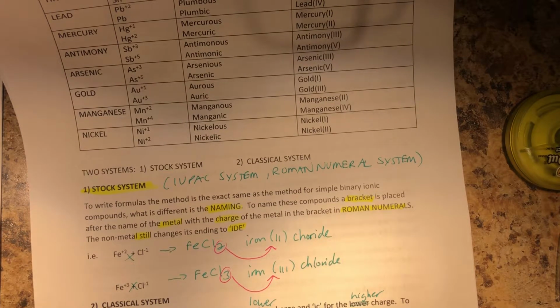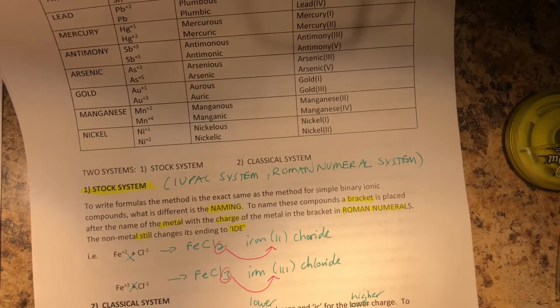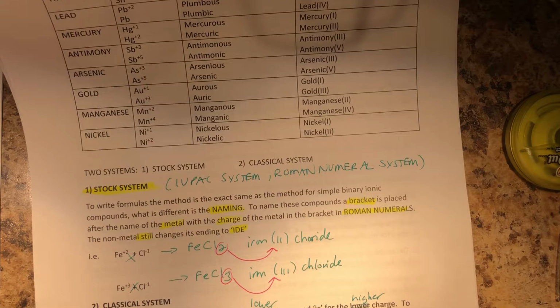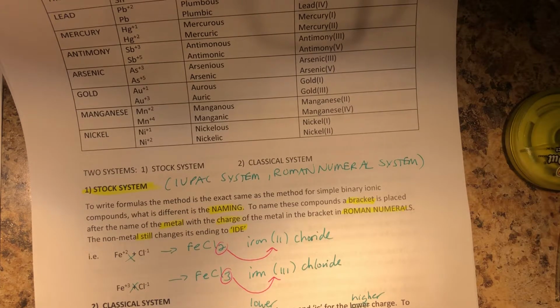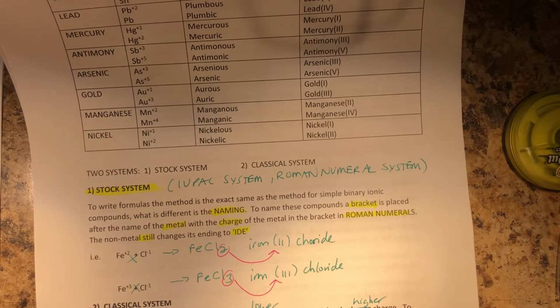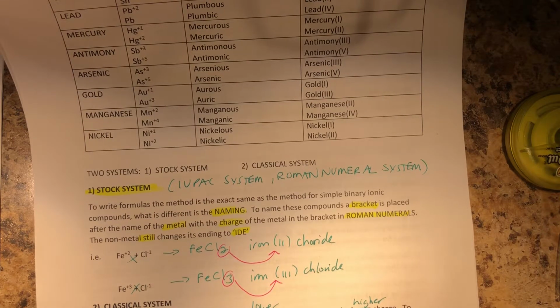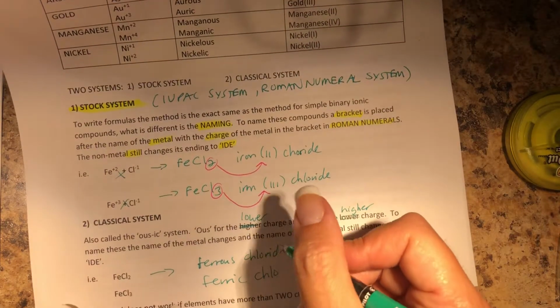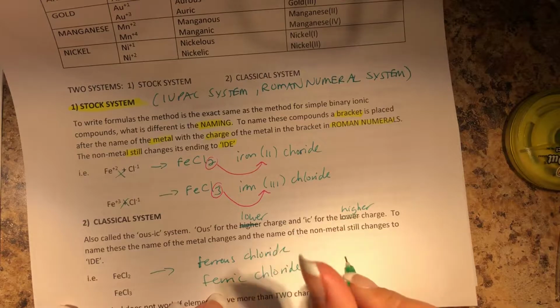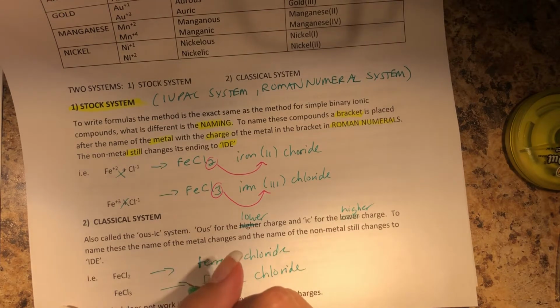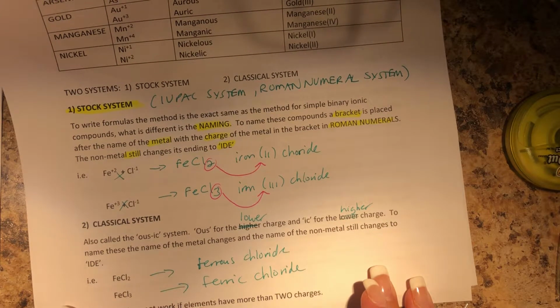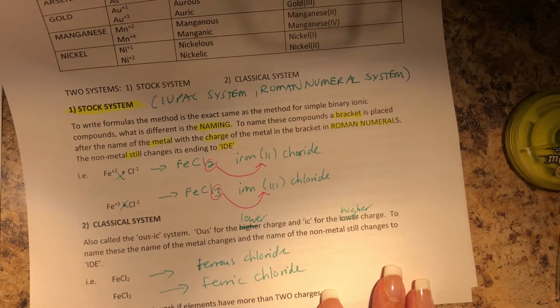So we would name this one ferrous chloride, since it is lower, and ferric chloride. So us for the lower number and ic for the higher. We obviously can't use the classical system if there are more than 2 charges, which isn't very often, but it can't be used then.